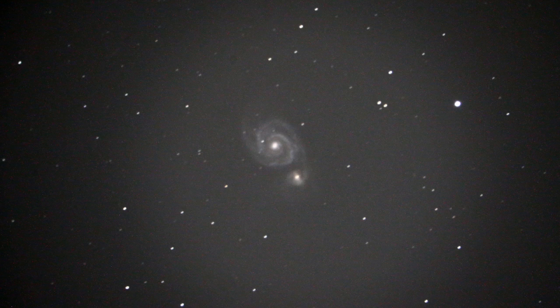Next one. Any guesses? 51. There we go. 51. Yeah, very good. Another spiral. Whirlpool Galaxy, which, yes, we saw Lord Rosse's sketch of in Ireland. Yeah, this is another Pierre Méchain discovery in 1773, and at least Wikipedia says this is M51A, and M51B is the companion galaxy that is housing it.